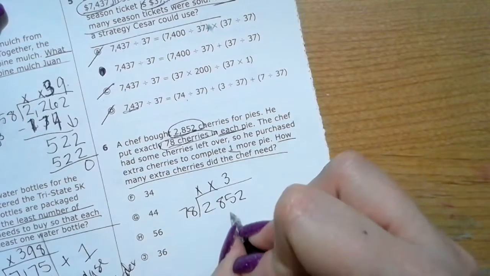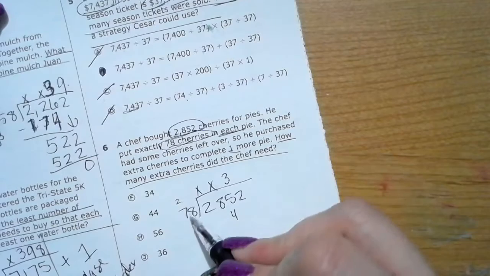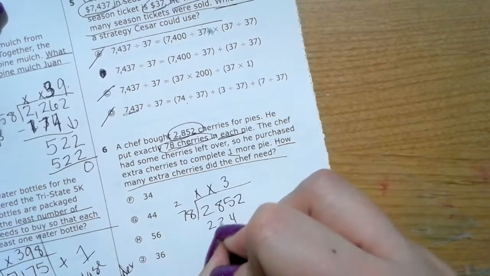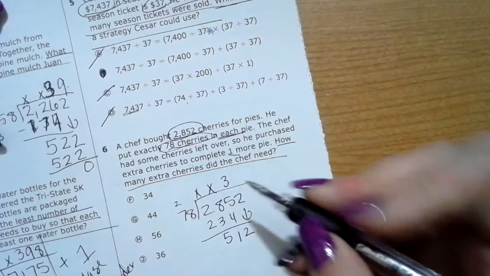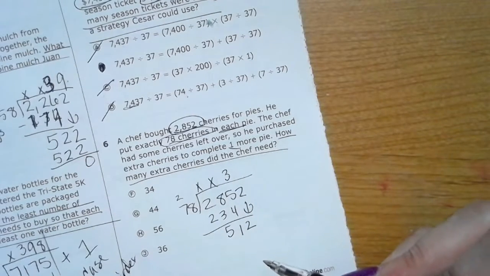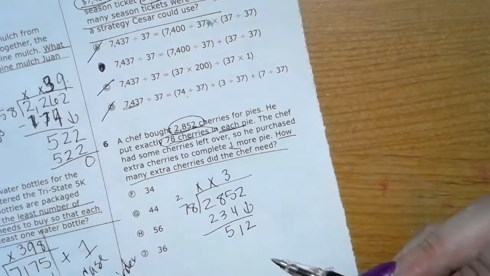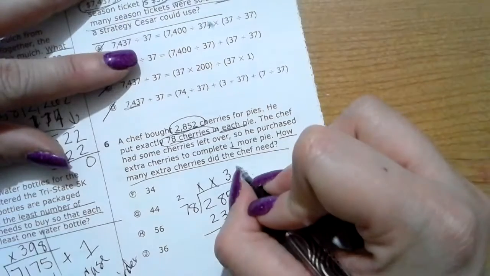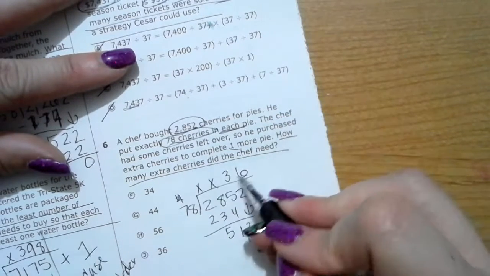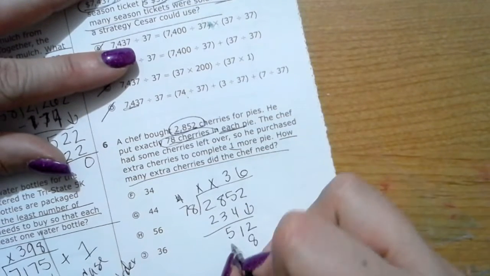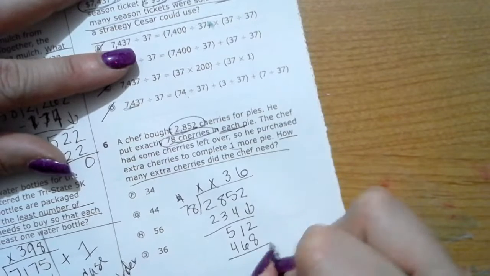Well, 3 times 8 is 24. 3 times 7, 21, 22, 23. Subtract, and I'm left with 51. Bring down the 2. 78 goes into 512. It'll go 6 times. 6 times 8 is 48. Carry the 4. 6 times 7, 42, plus 4, 46.